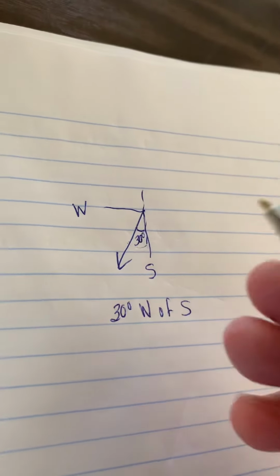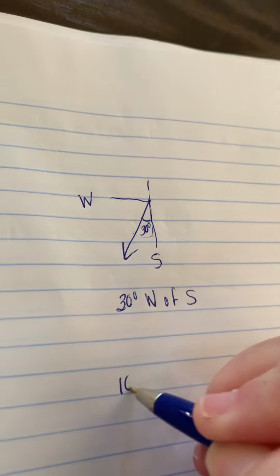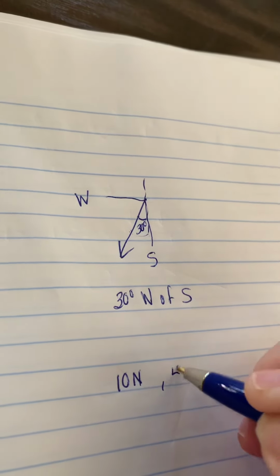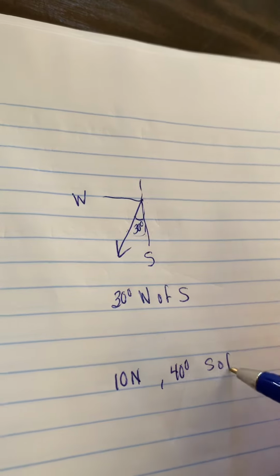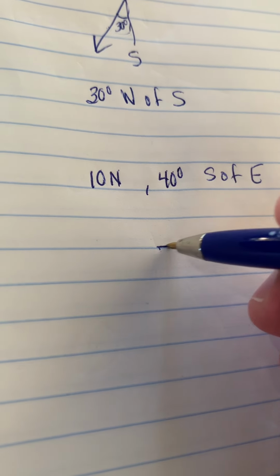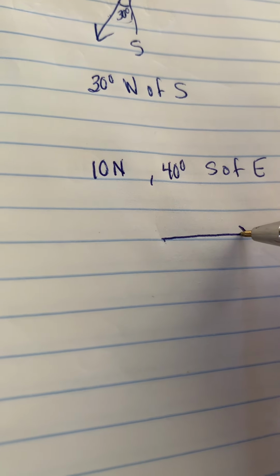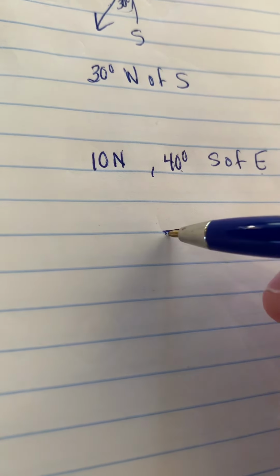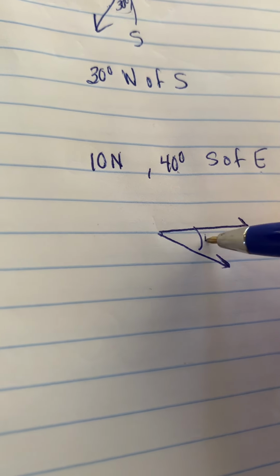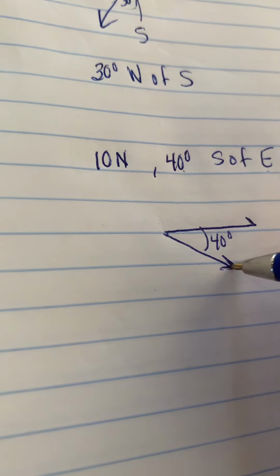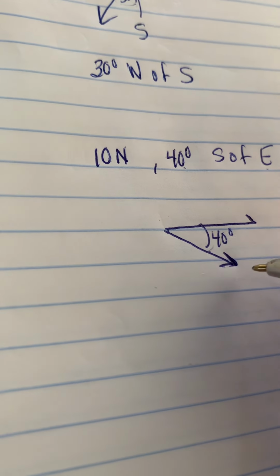You also have to be able to draw these. So let's say that we have some vector, and let's call it 10 newtons, and it's 40 degrees south of east. So now you have to do the opposite. I have a vector that's 10 newtons in length, whatever that's going to represent on my scale, and I have to draw it 40 degrees south of east. I need to remember east is where I'm going to start from. That's my second direction, and I'm going to open up 40 degrees south of it. This vector right here represents 40 degrees south of east. That's how these are done.